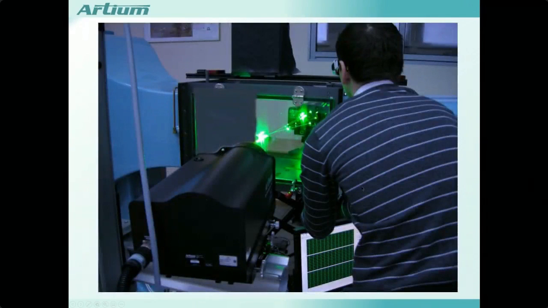We've provided a number of LDV systems to universities. This again is Moscow University. They were doing fundamental flow studies in a small wind tunnel. So the graduate students were applying the method for fundamental studies and also basically aiding in their learning and development of fluid mechanics understanding.